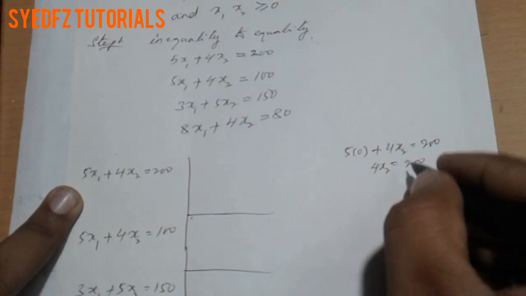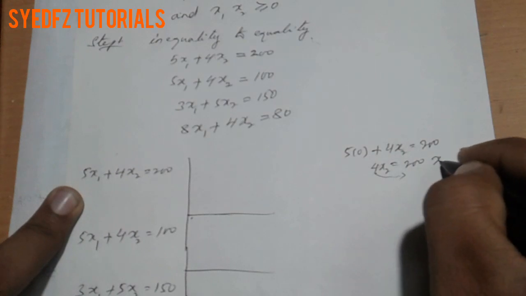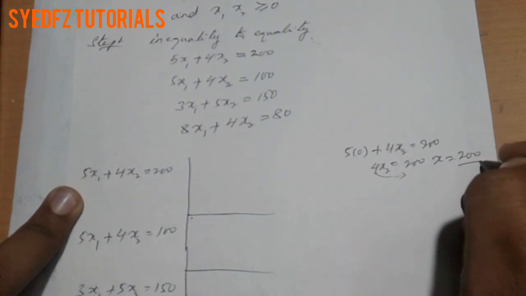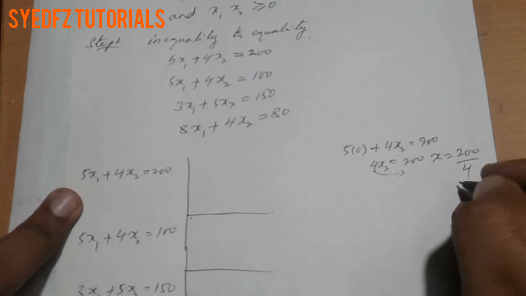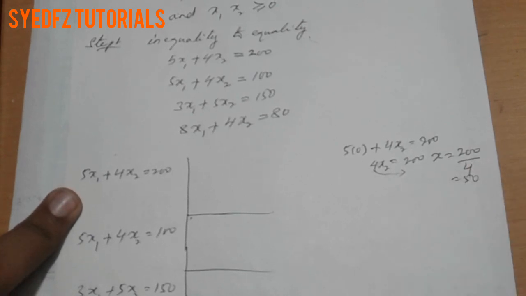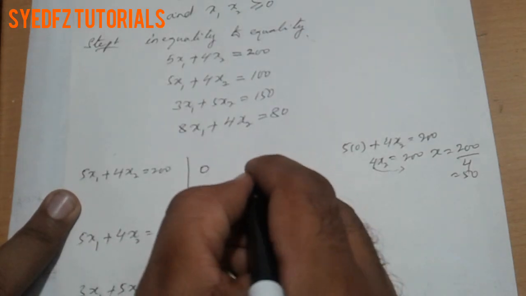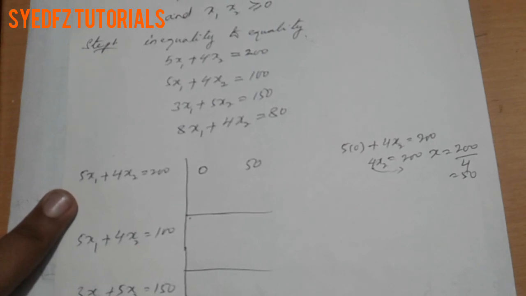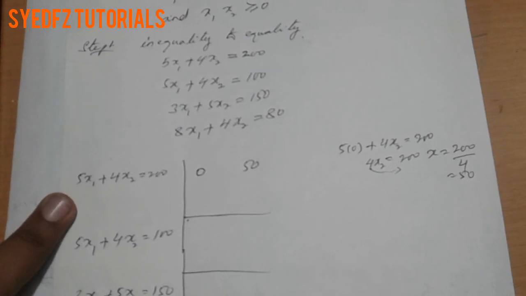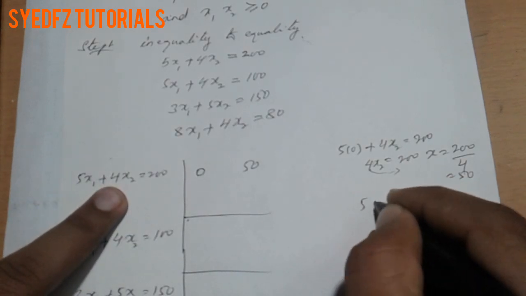So what we can do, bring 4 down here, x2 is equal to 200 divided by 4. So how much do we get? We get 50. So in x1 we kept 0, and x2 is 50.